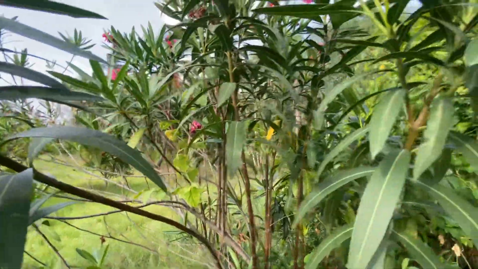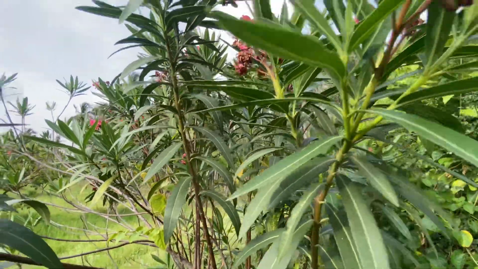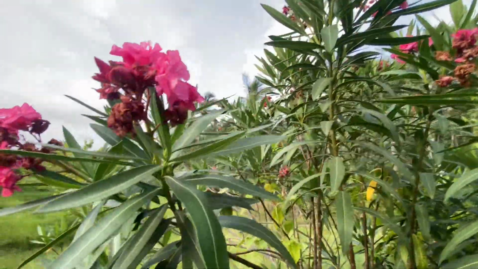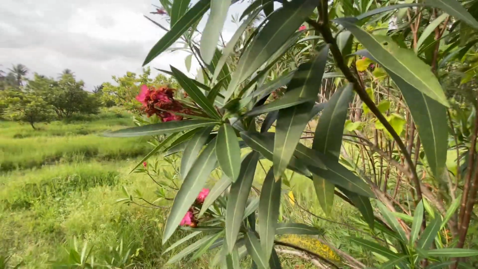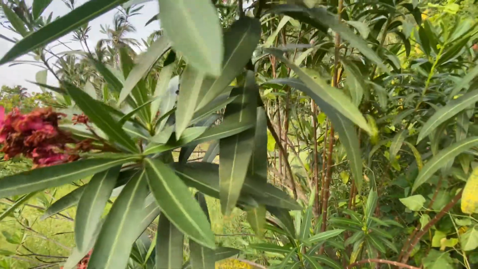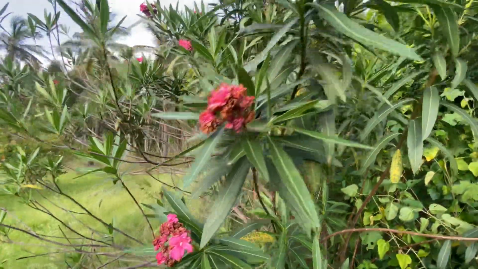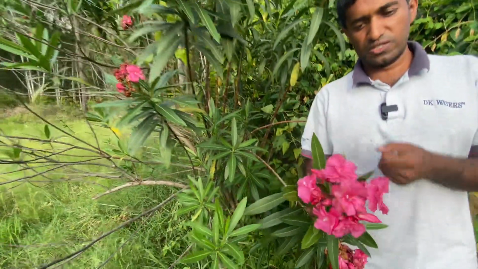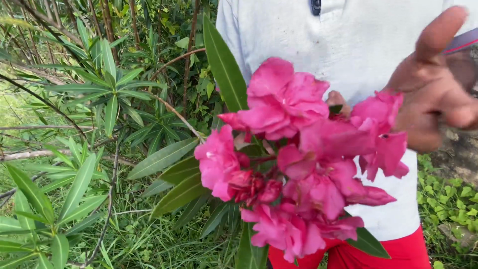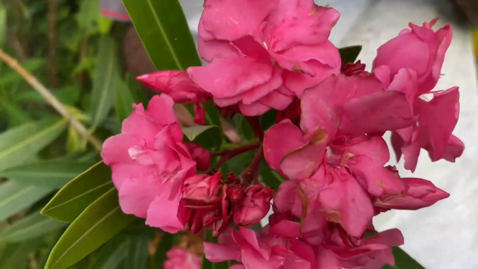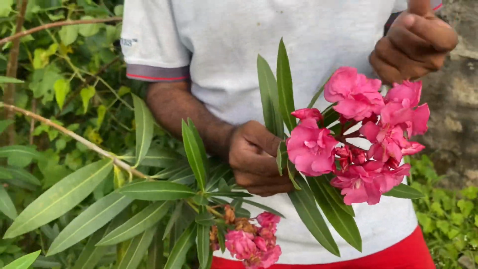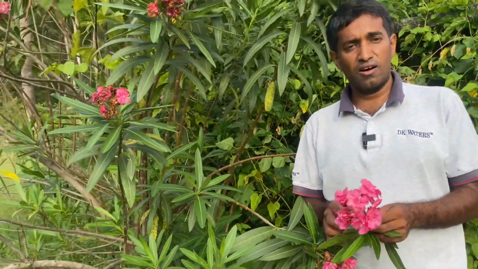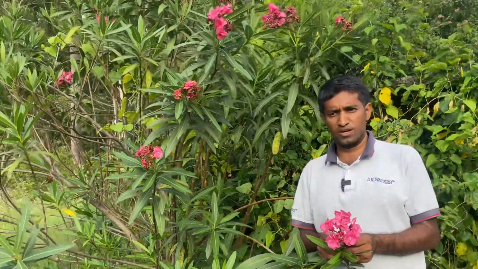The leaves of this plant contain small amounts of latex that can be used to make rubber, and also a green dye is obtained from this plant. Last but not least, oleander is the official flower of the city of Hiroshima, because these were the only flowers which bloomed just after World War II, after the nuclear bomb blasted Hiroshima city. That's why they consider this plant the official flower of Hiroshima city.